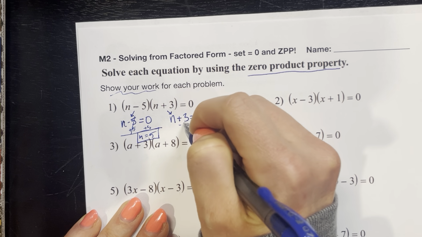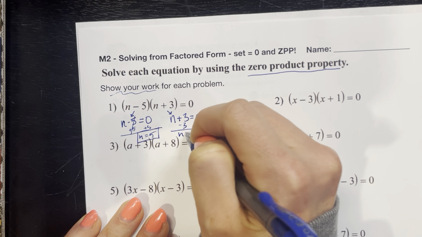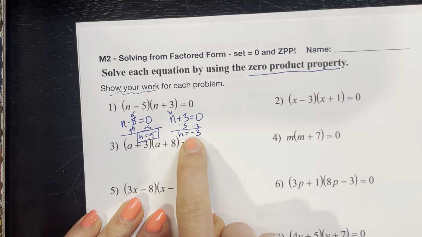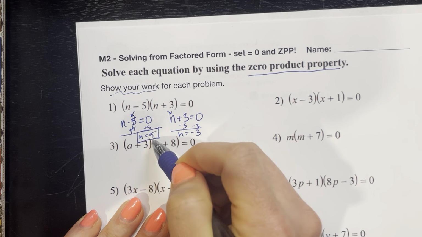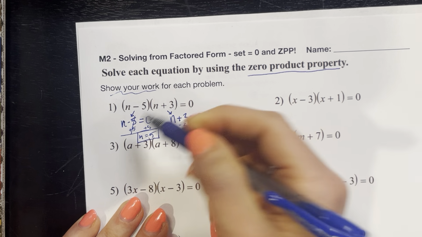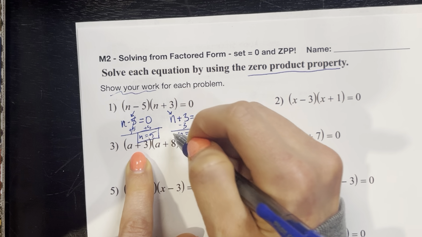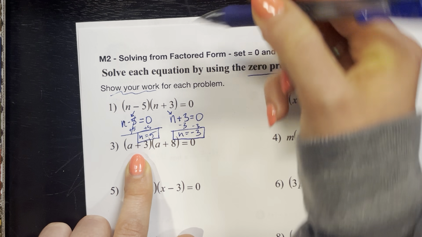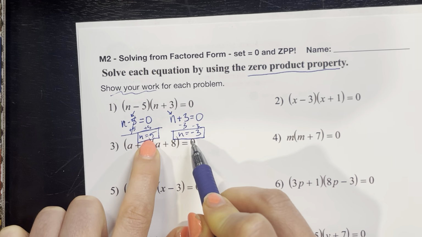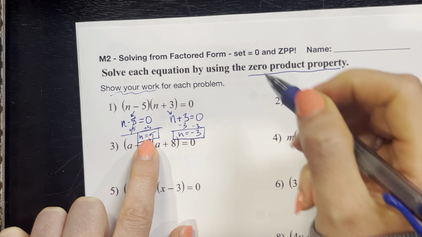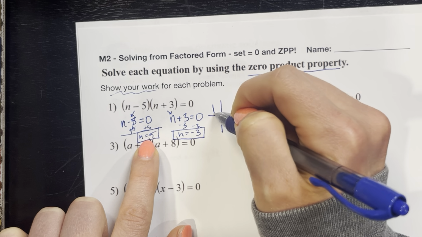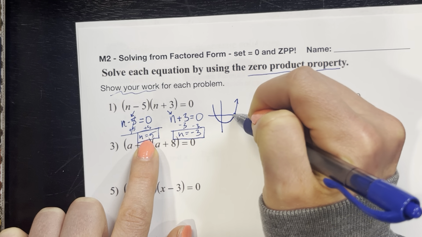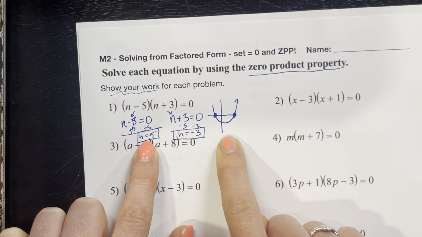Okay, so this one, n plus 3, n could be negative 3. If you plug in negative 3, you're going to get negative 8 times 0, which would have to be 0. If you plug in 5, you're going to get 0 times 8, which would have to be 0. So either one of these works. They are both zeros. In fact, if you graph this, these will be the intercepts on the parabola. This parabola is upward facing. It goes through negative 3 and positive 5. Zeros. You don't need to do any of this, of course.